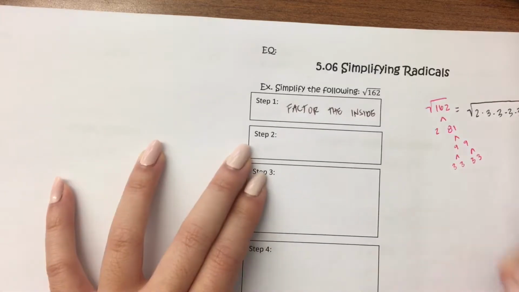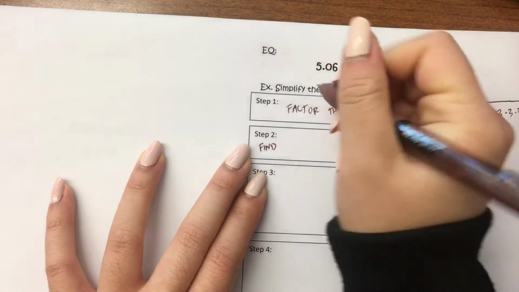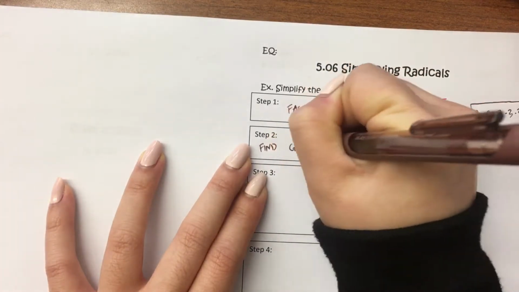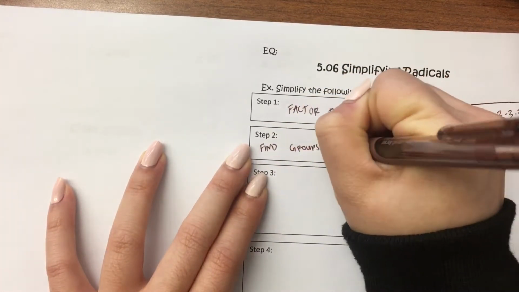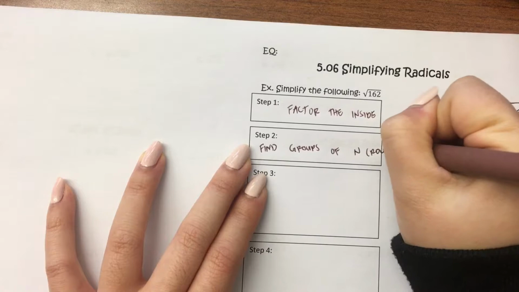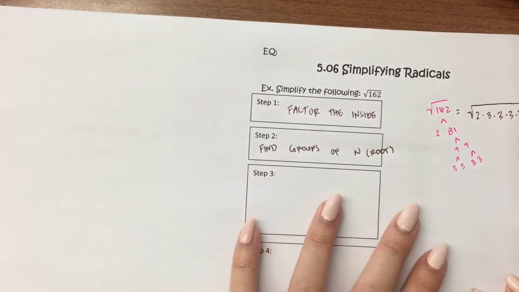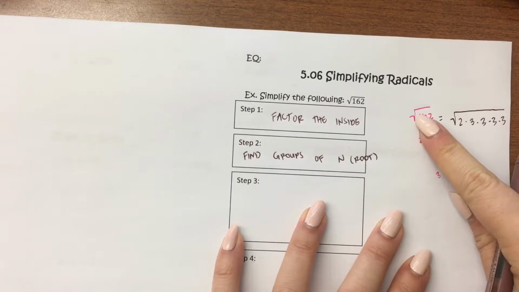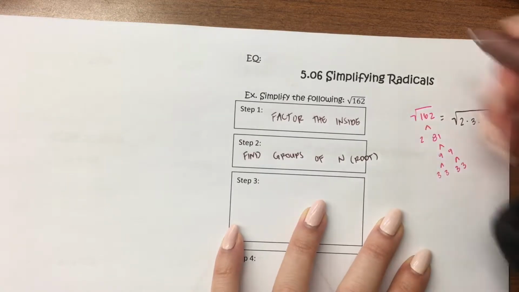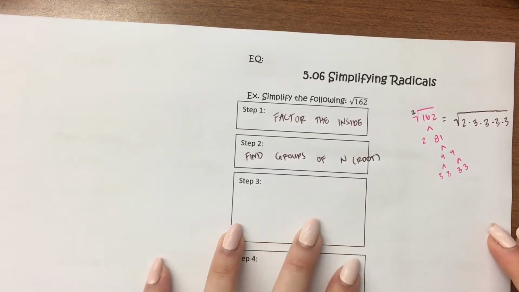And step 2 is to find groups of n. And as we know, n is basically just the root. All right, so in this case, when you guys don't see a root right here, when it's a square root, n is a 2.